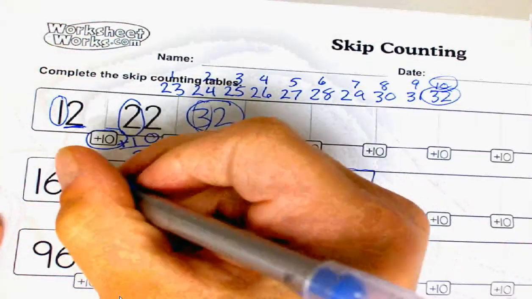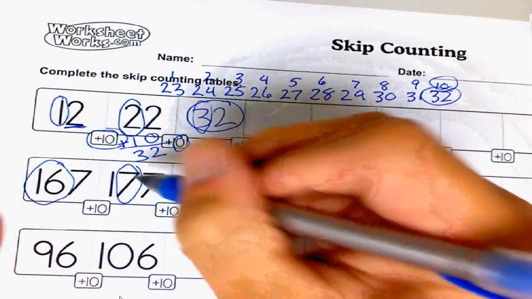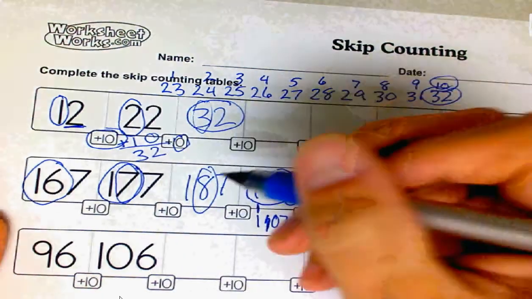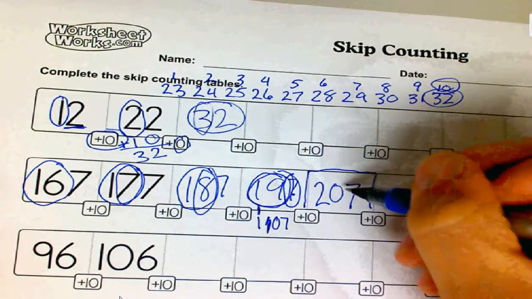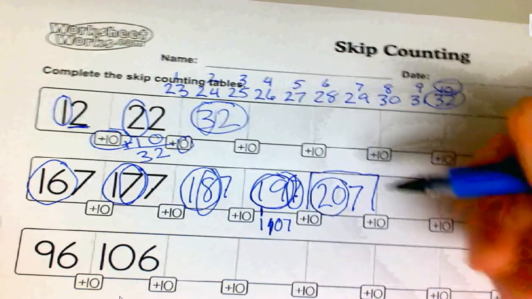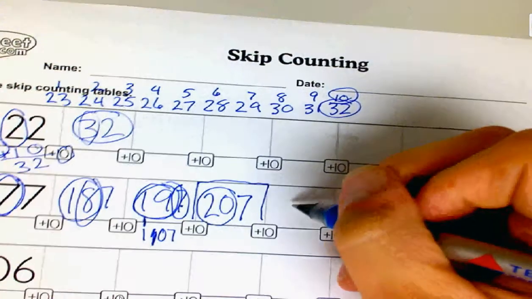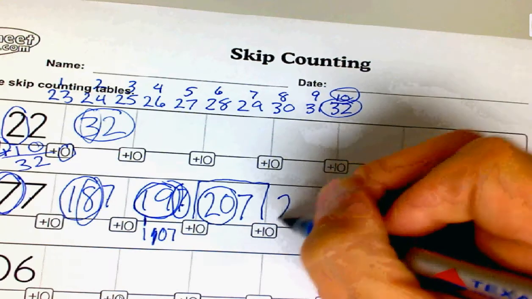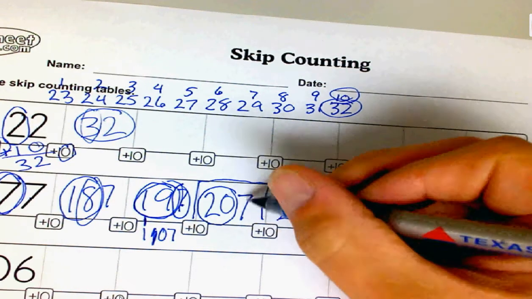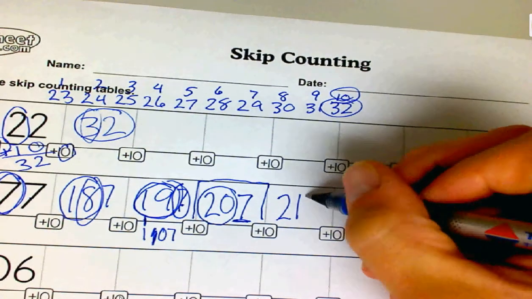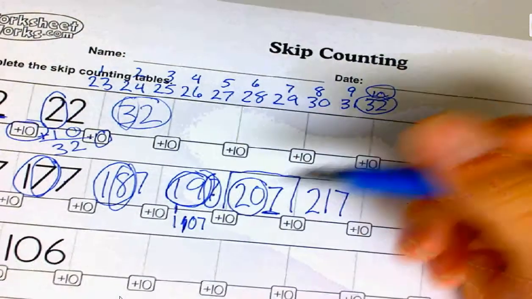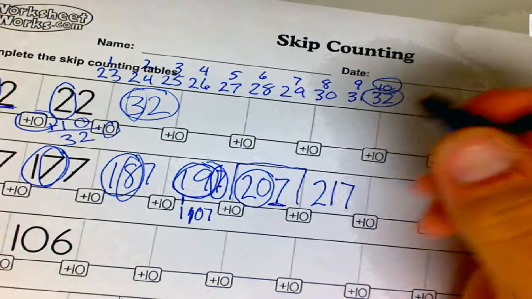And if you look here, there's 16 tens, 17 tens, 18 tens, 19 tens. Now there's 20 tens. So how many tens will be in the next one? 21 tens. But you also have to remember, you have to have the ones place. So 7. And each time, if you need to, you can also just add it.